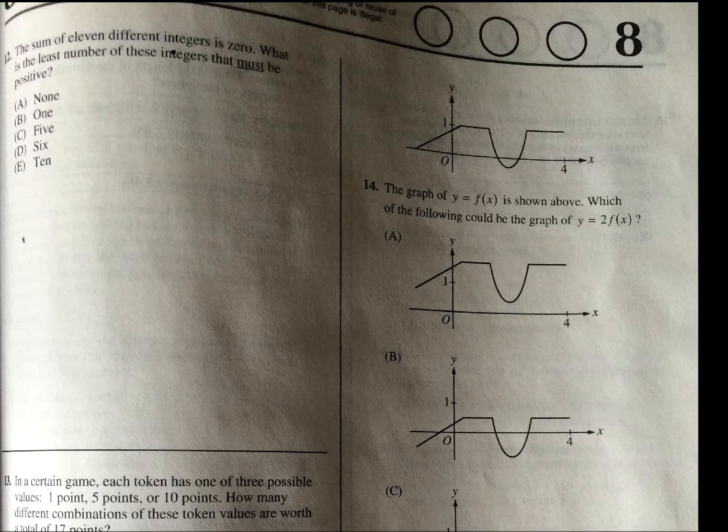Okay, the sum of 11 integers is 0. What is the least number of integers that must be positive? All right, this one is just downright mean that they give us this problem. So 11 integers have to equal 0. So you could have integers such as, we need 11 integers.